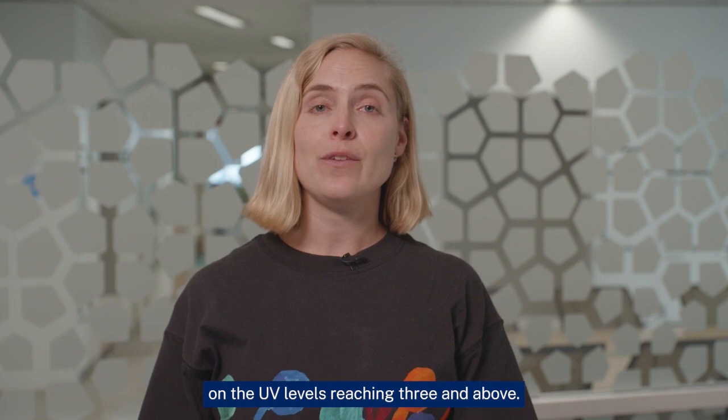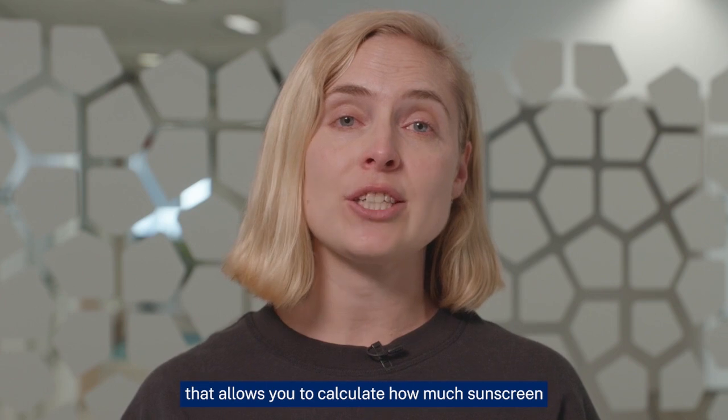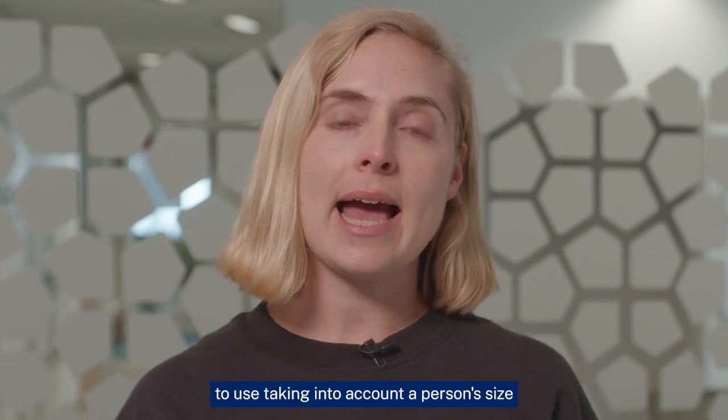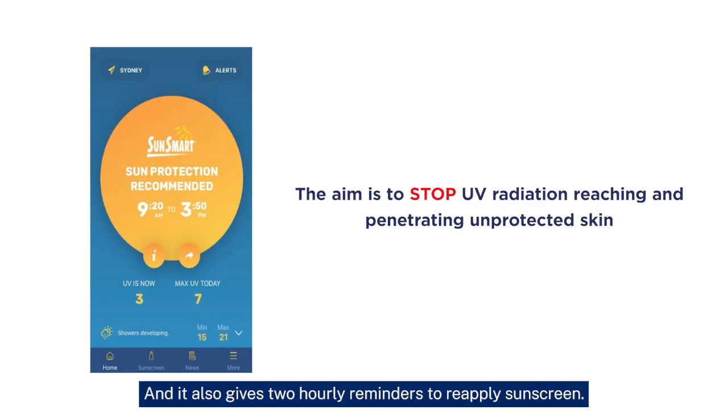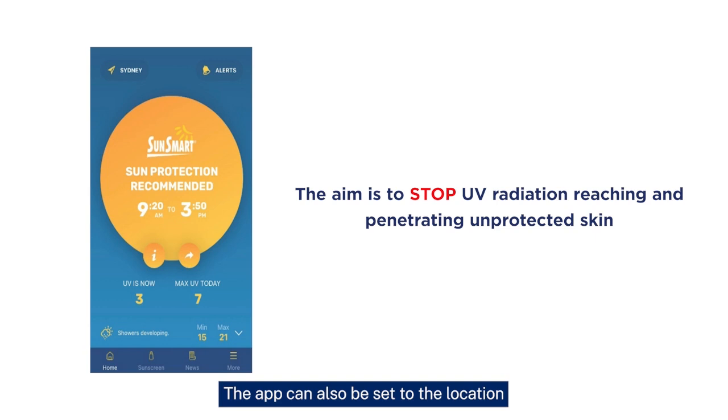The SunSmart app, developed by Cancer Council, focuses on the sun protection times for each day based on the UV levels reaching 3 and above. The Cancer Council SunSmart app has a function that allows you to calculate how much sunscreen to use, taking into account a person's size and amount of skin exposed, and also gives 2 hourly reminders to reapply sunscreen. The app can also be set to the location in New South Wales where the work is being done.